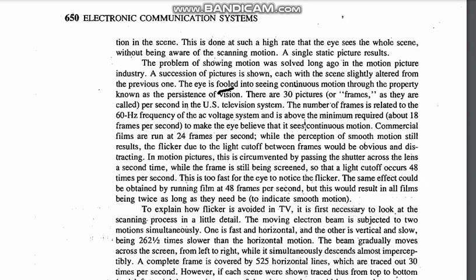The eye is fooled into seeing continuous motion through the property known as persistence of vision. We have a persistence of vision of 0.1 second. That means if we have a lesser time to put the images part by part, we can't perceive the changes throughout, but the change has been made. It's a persistence of seeing.